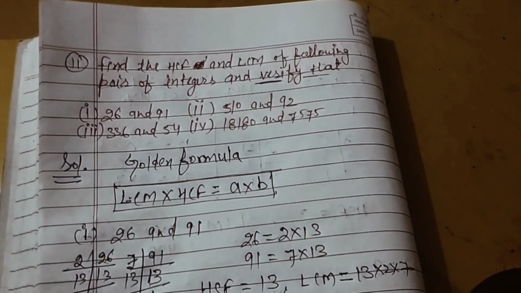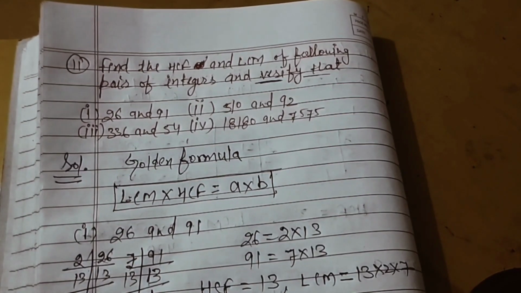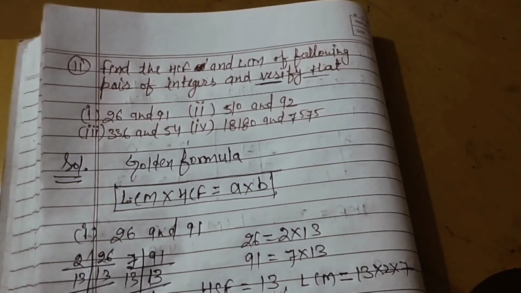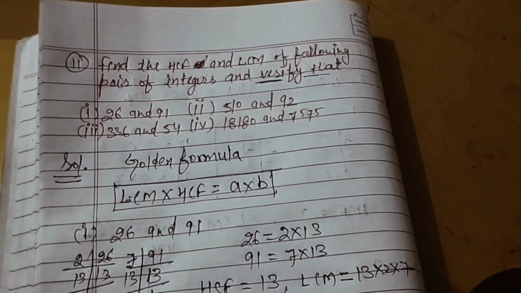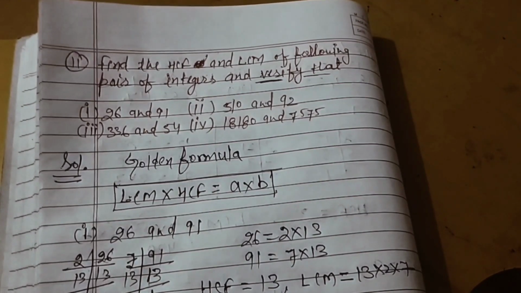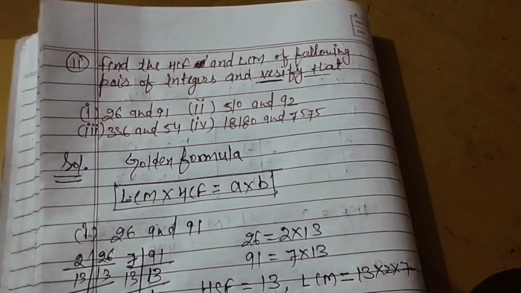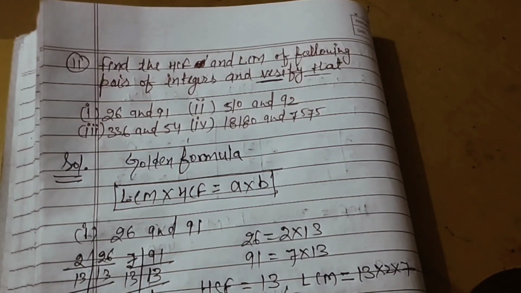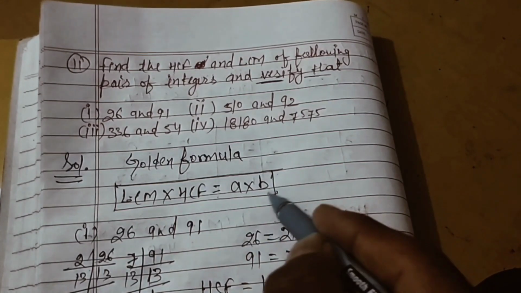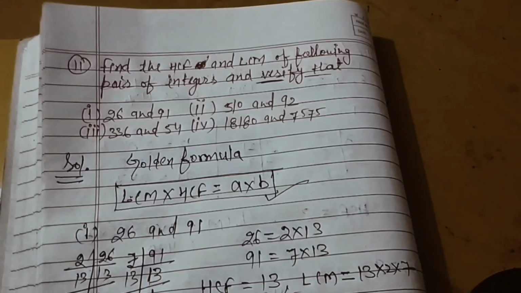So verify that. If these are right, they will also satisfy this formula.